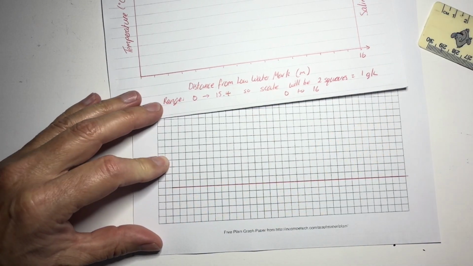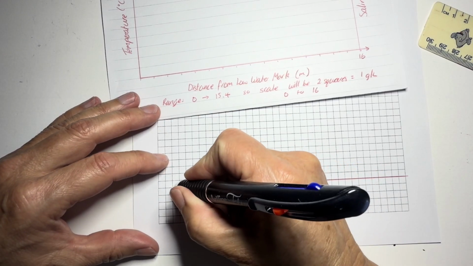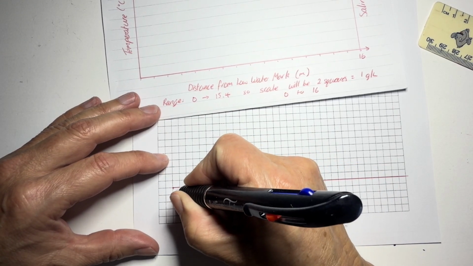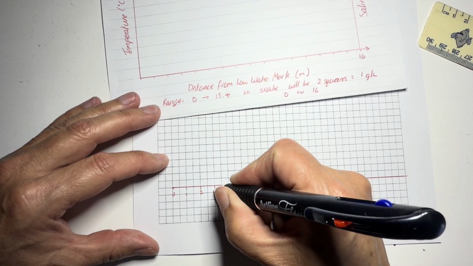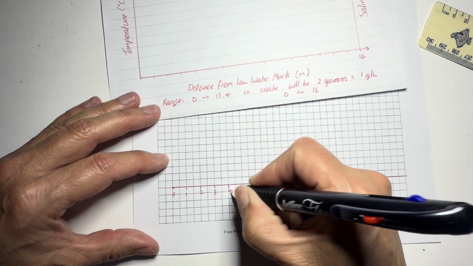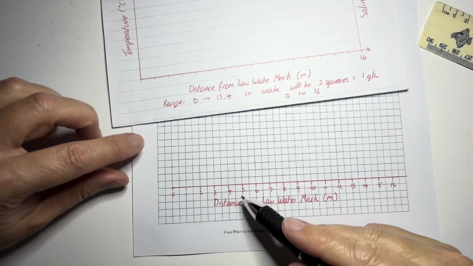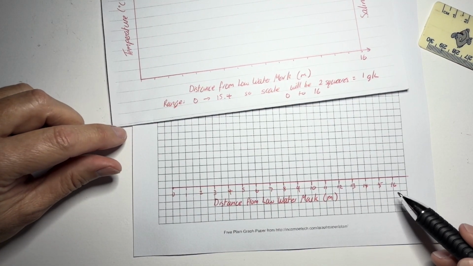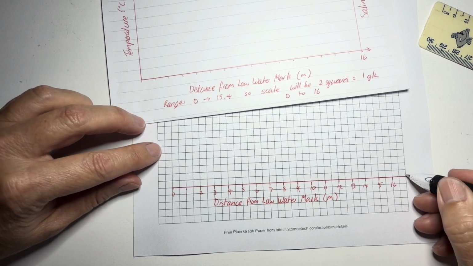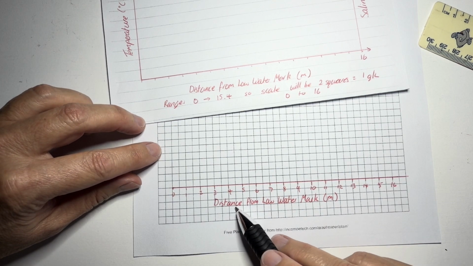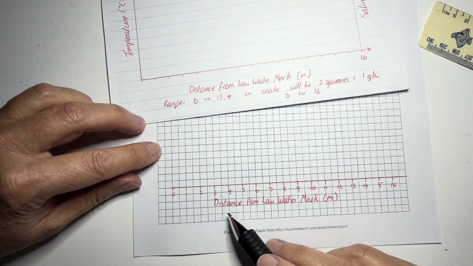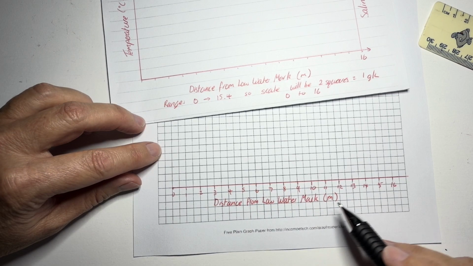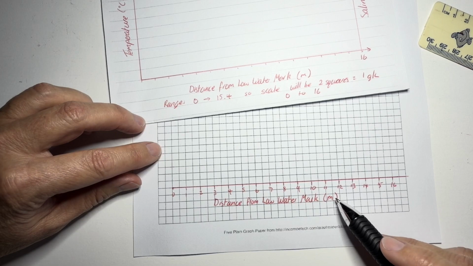And I can put the graduation marks in. 0. And here it is. I finished putting in all the markers, and I've labelled it. I've put the axis a label. That is really important for earning marks. Distance from low water mark, and the units, which will be in meters.